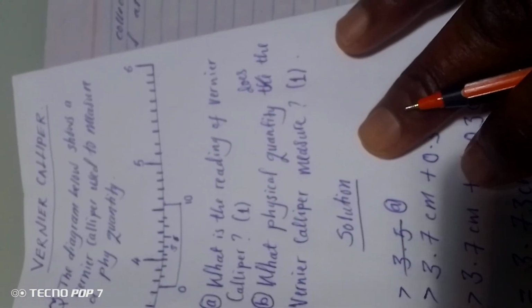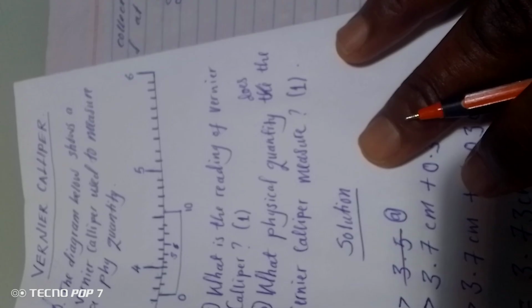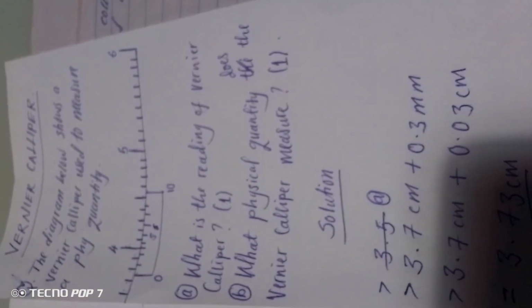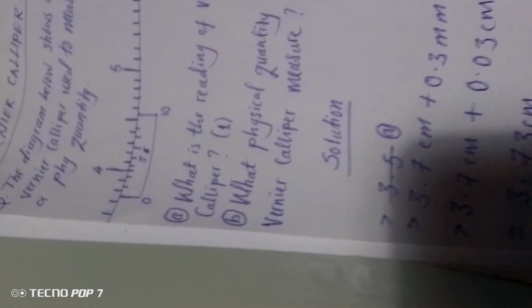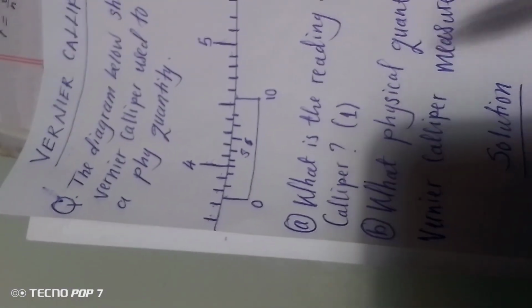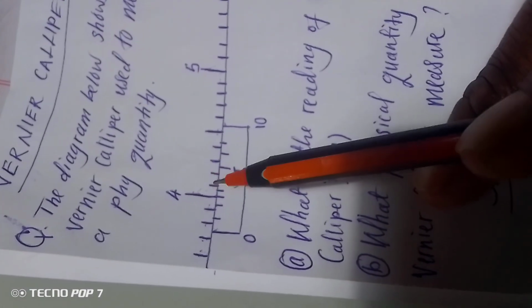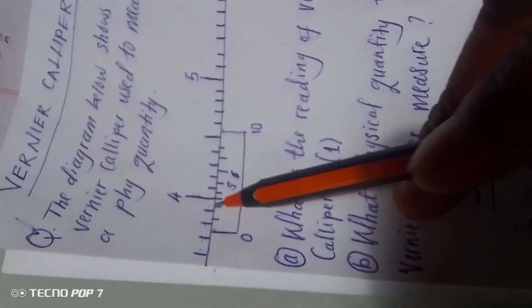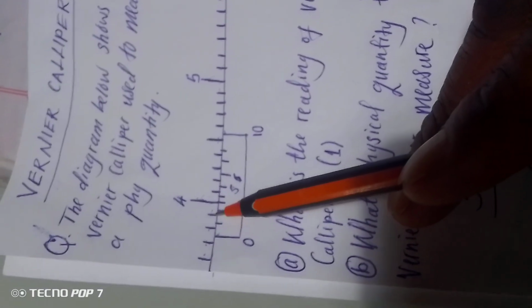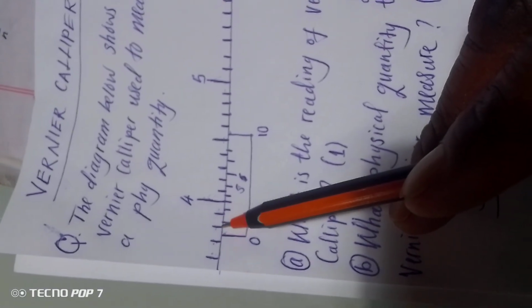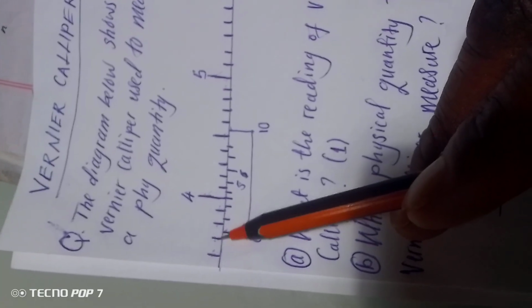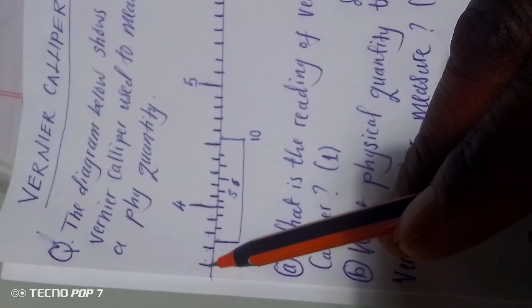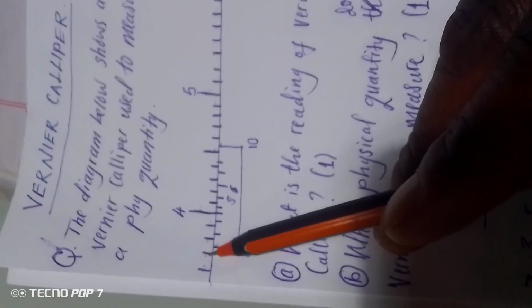Question A, we are told to find the reading of the vernier caliper. Let's check our diagram. Since the difference is 0.1 and here is 4, this is 3.9, 3.8, 3.7, 3.6.